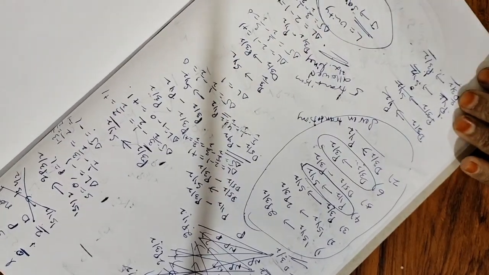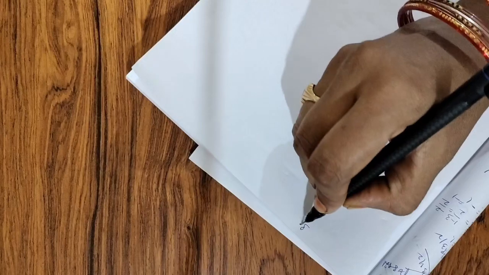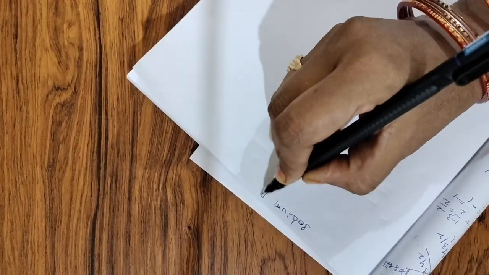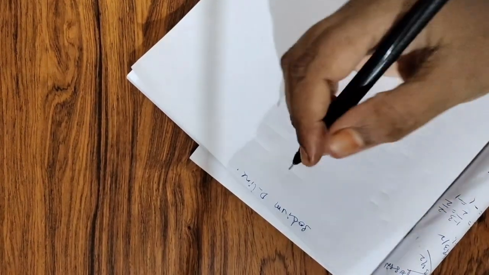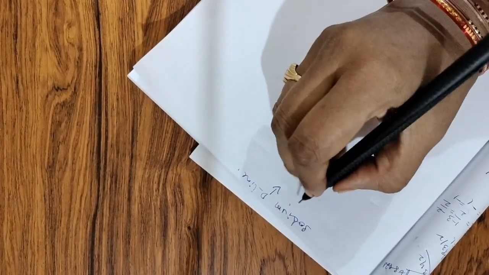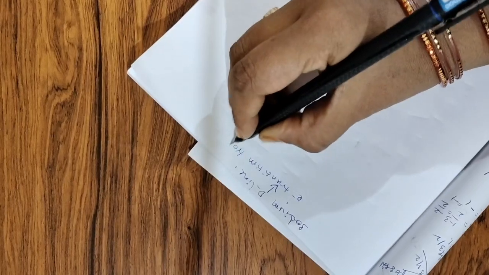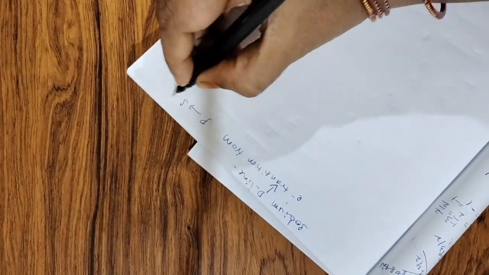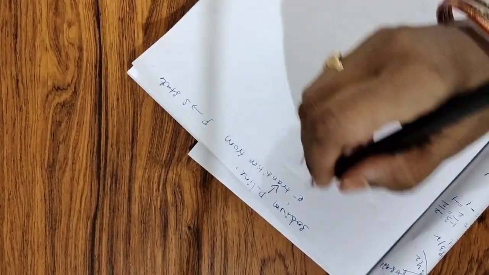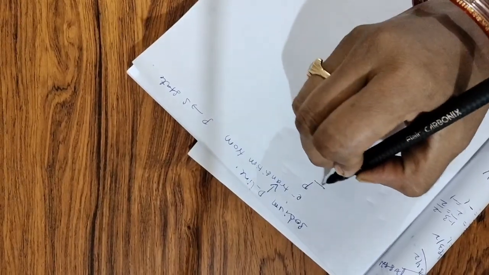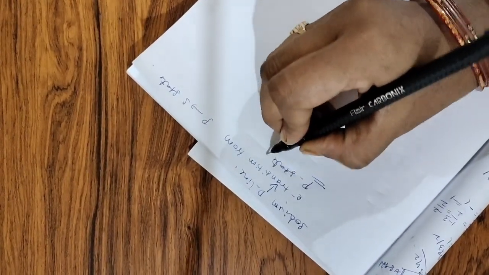Now let us take the example of the sodium D line, the fine structure of the sodium D line. The sodium D line we get due to the electron transition from P to S state. First let us write the spectral terms of the P state.